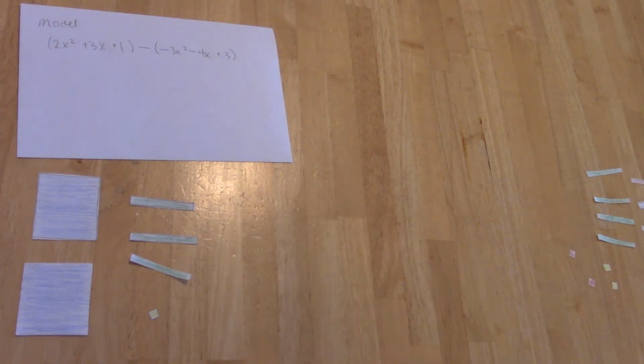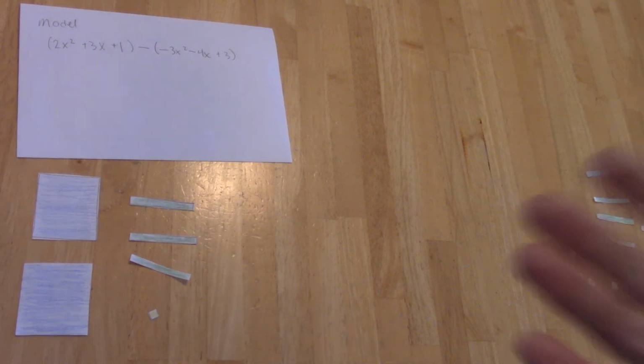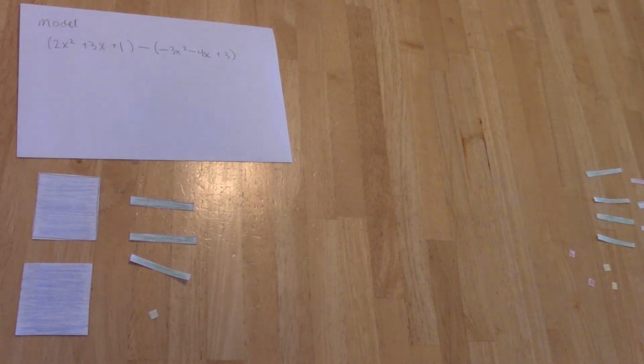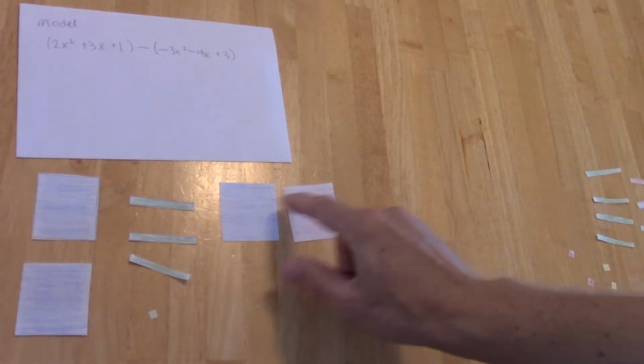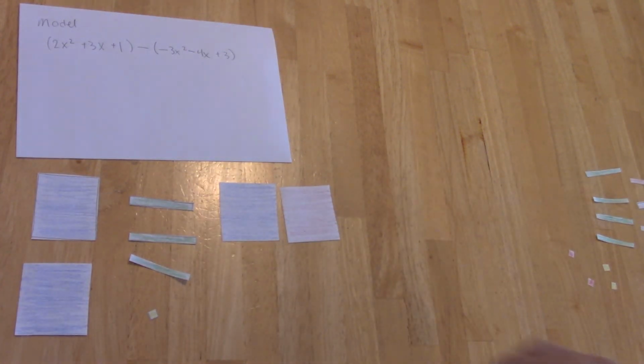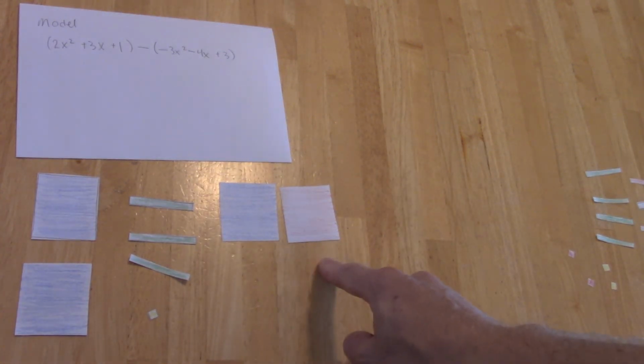Notice that I don't have negative 3x squareds yet to take away. So I only have positive x squareds, but I can't take away negative x squareds if they're not there. So to introduce a negative x squared, I'm going to put in x squareds here that are a 0 pair, a positive x squared and a negative x squared.